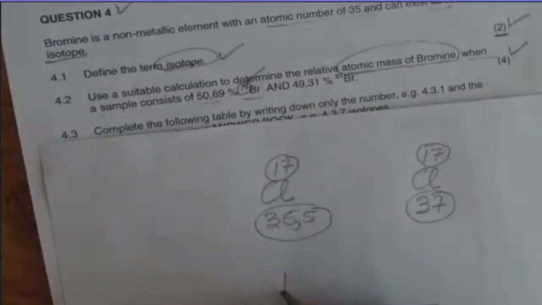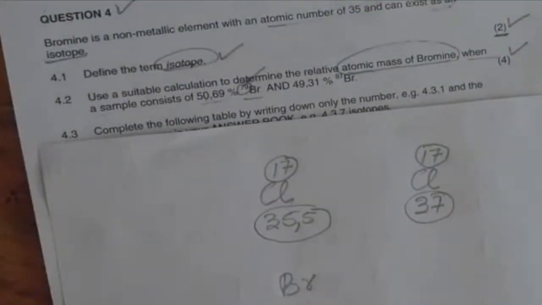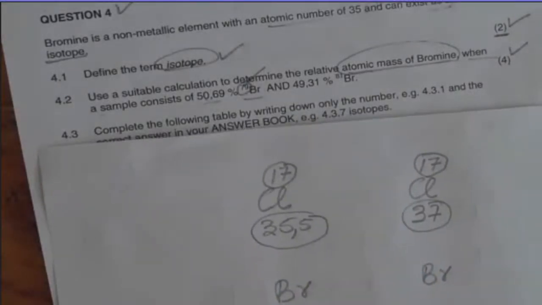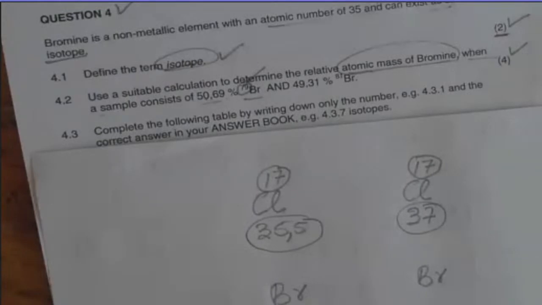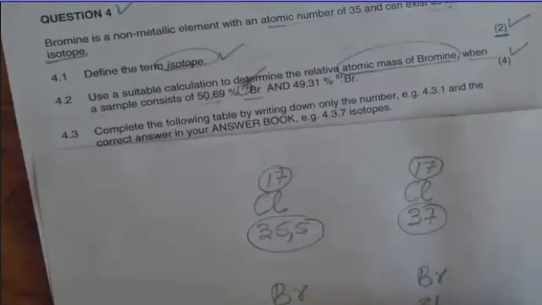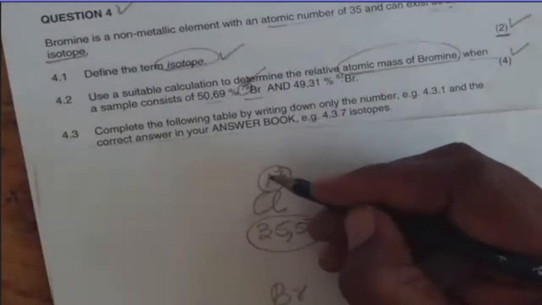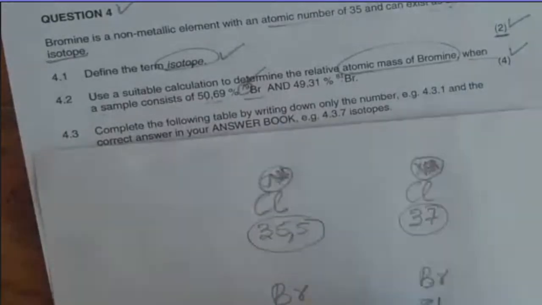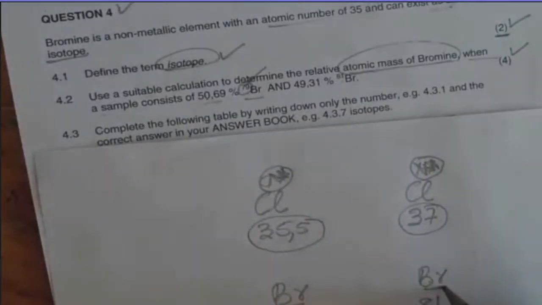4.2 is the bromine, the Br. They go to the periodic table and check the atomic number. But the mass is given as 79, and the other one is 81. The top part we don't consider because it will be the same atomic number for bromine and bromine.